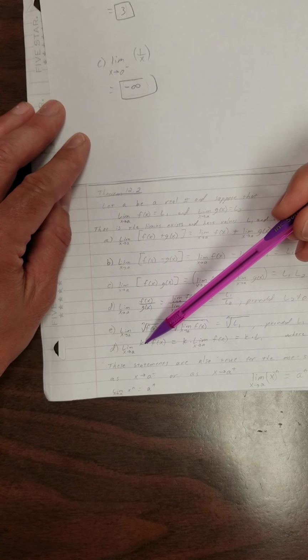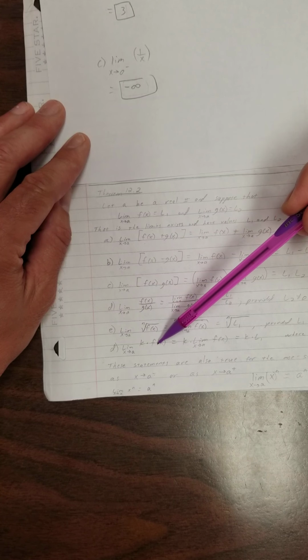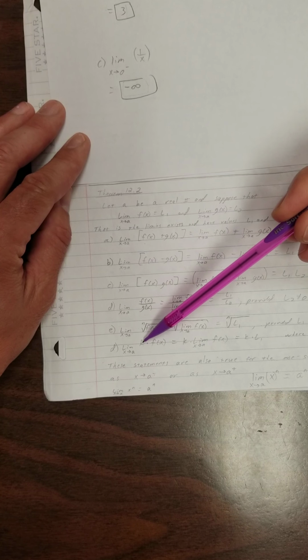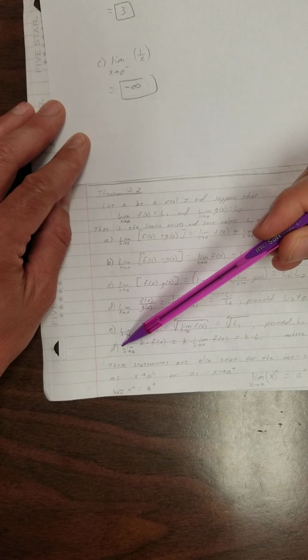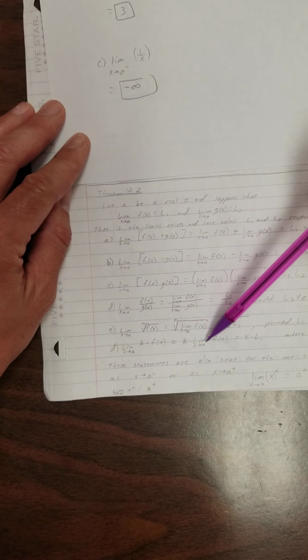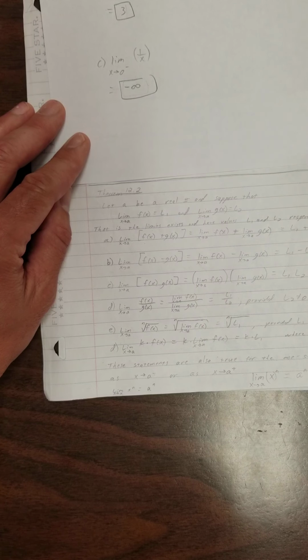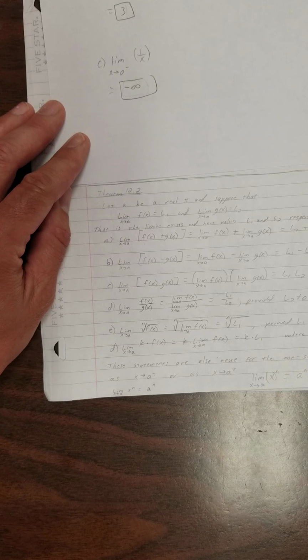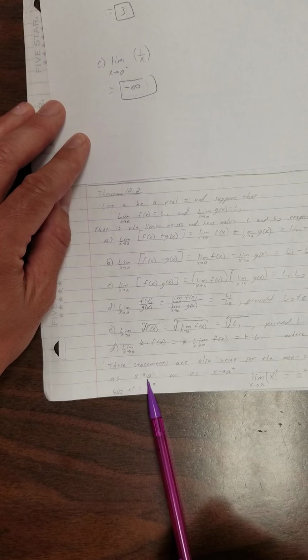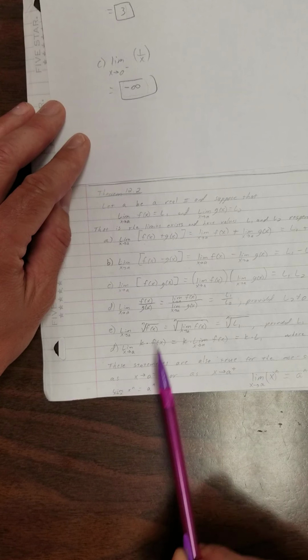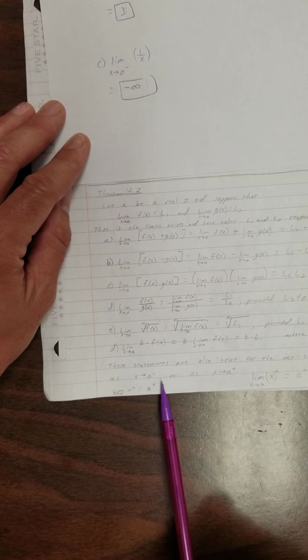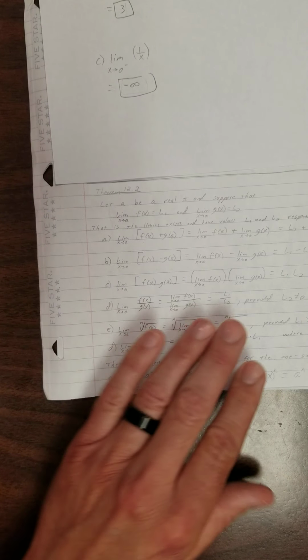And finally, we have this. If we have some constant times our function that we're taking the limit of, you can pull the constant out to the front of the limit sign, calculate that limit, then multiply by the constant. Your book also says these statements hold for x approaching a from the left and from the right.